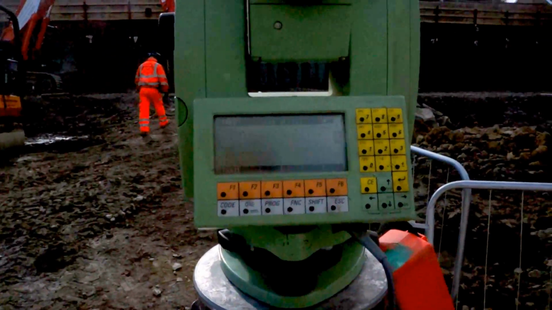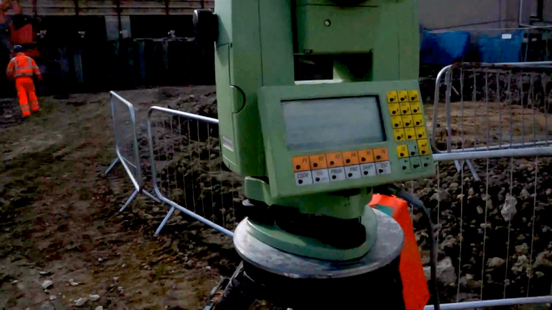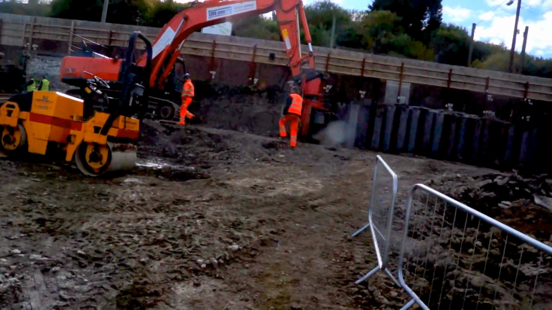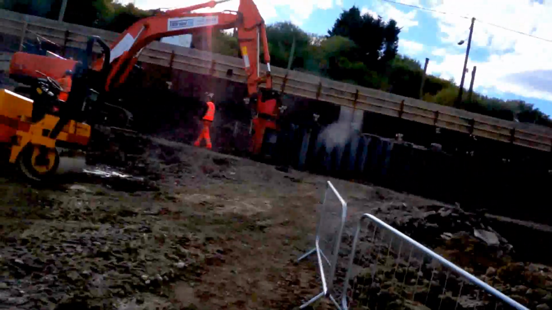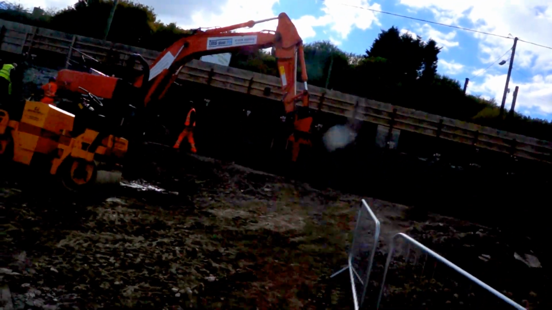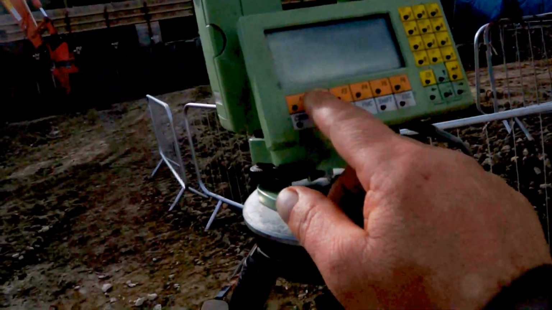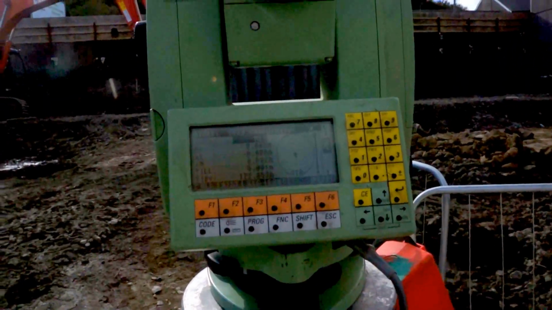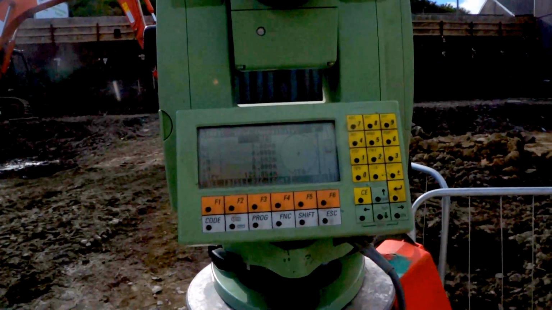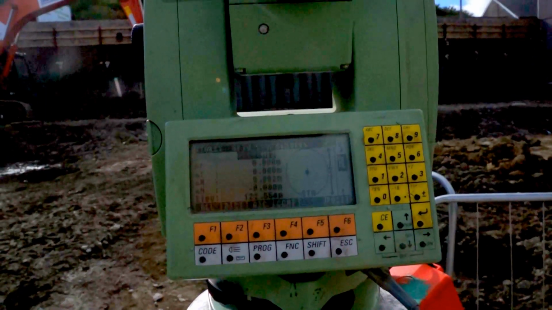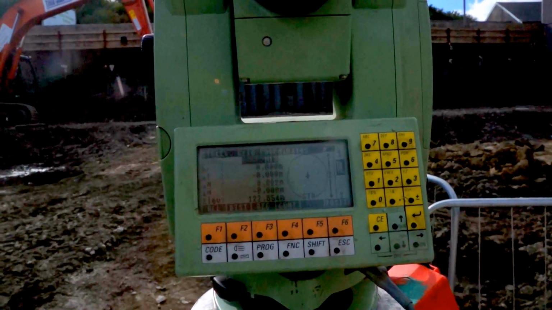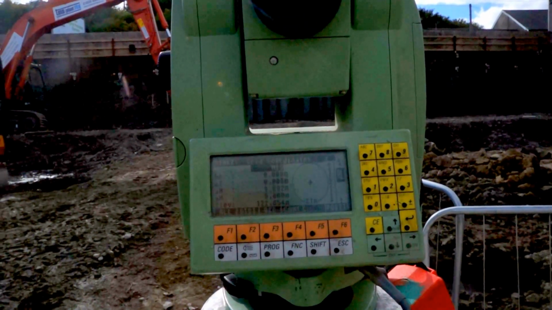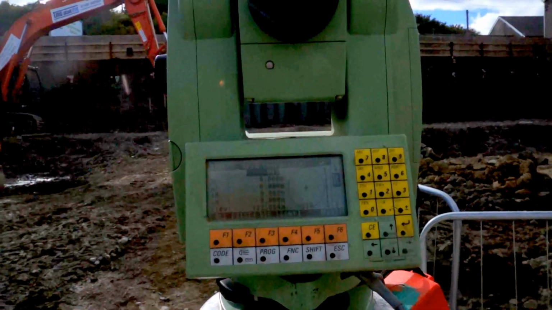We're checking point 13 now. Okay, point number 13 has moved 2mm into the site, and the level is nothing. It's the exact same level as before. All the readings are 0 except the northing, which is 2mm. So it's come towards us, the retaining wall.